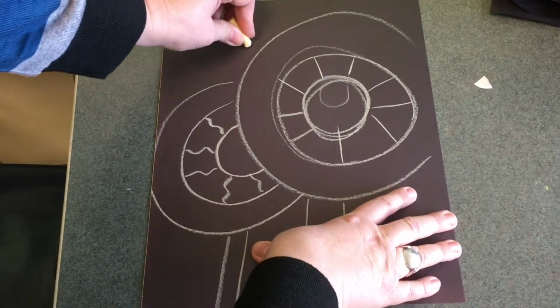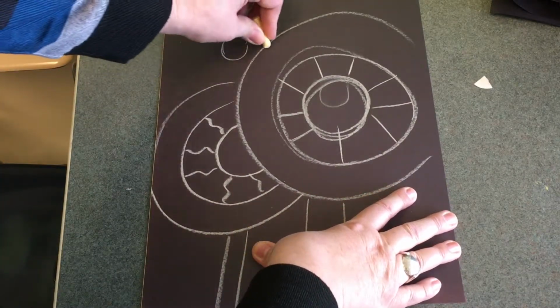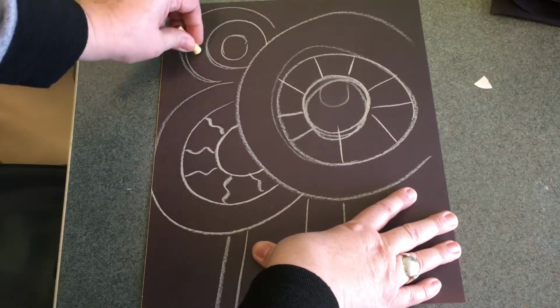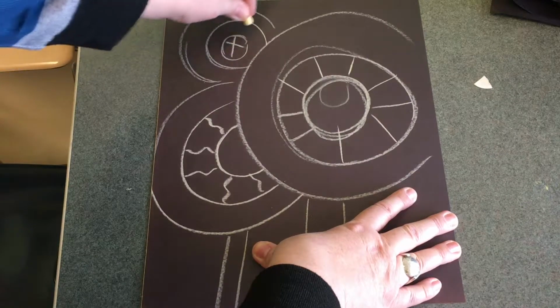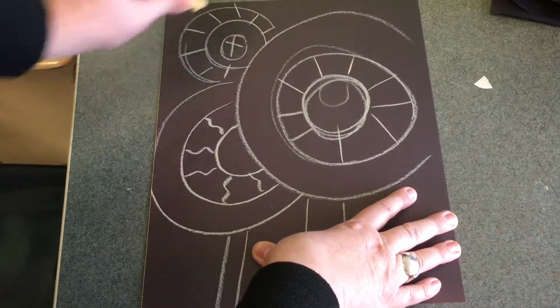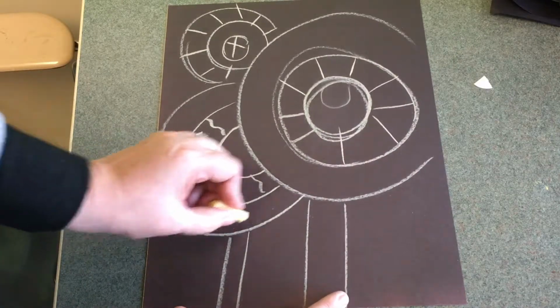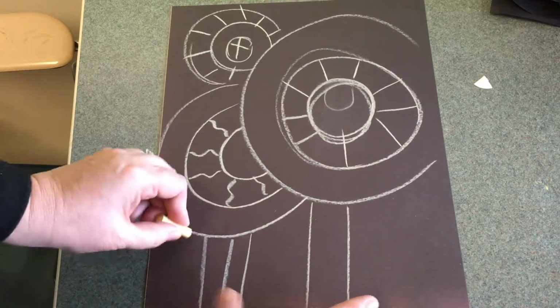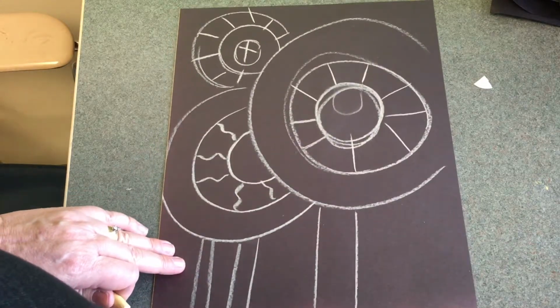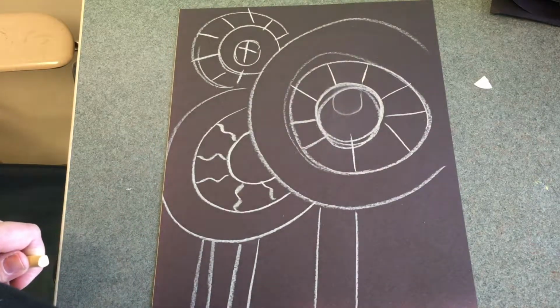And then I'm gonna make a tinier one back here. And I think this time I'm gonna do my patterns on the first and third instead of the second. Okay, and then I'm gonna have a little stick coming down here. All right, so that is my composition for my still life.